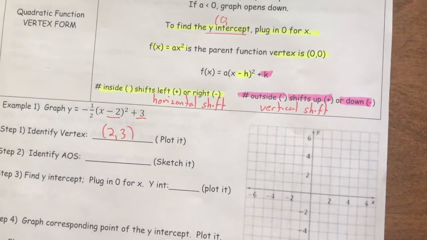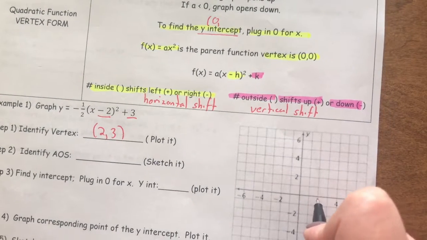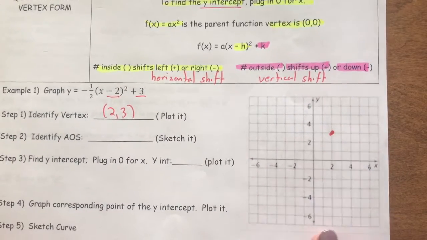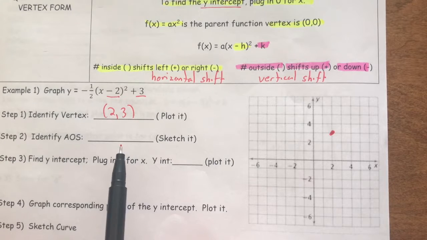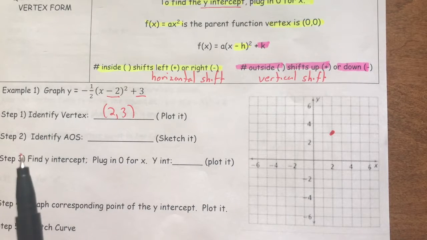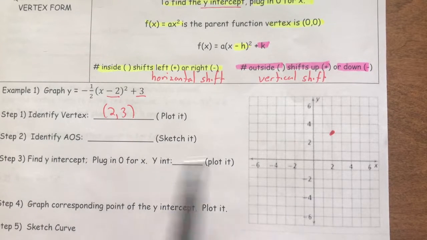So in order to graph it, go ahead and plot your vertex because we are going to be sketching. So we're going to plot the 2 and 3. And now we're going to identify our axis of symmetry. Now I recommend that you do this without a calculator because when we quiz on this in a few days, these will be questions you will have to do without a calculator. So you should do your homework and the practice now without a calculator.